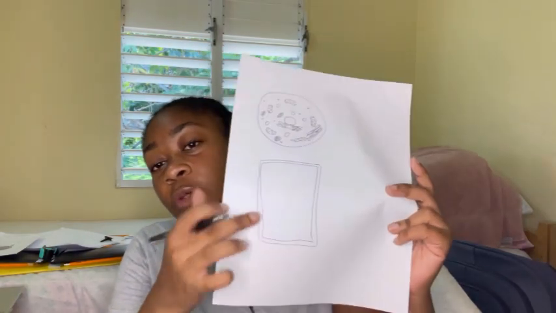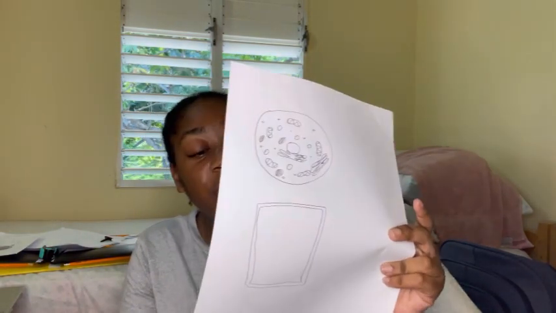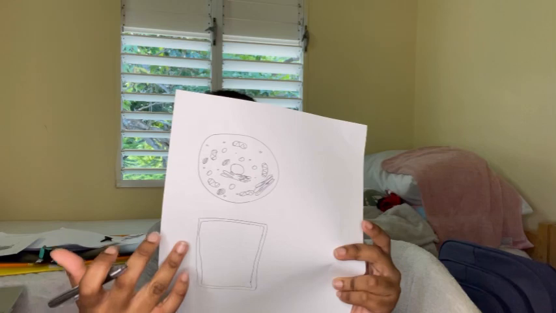So now plants have a cell wall that is actually made up of cellulose, right? So it's made up of cellulose. So I'm gonna draw it. Alright, so it's made up of cellulose, yeah. So that is the cell wall, and then the other line, cell membrane.